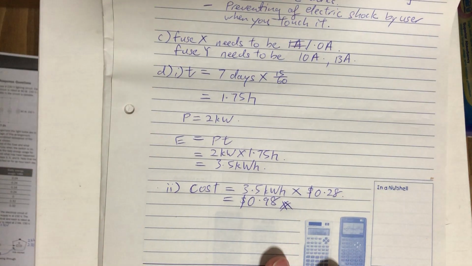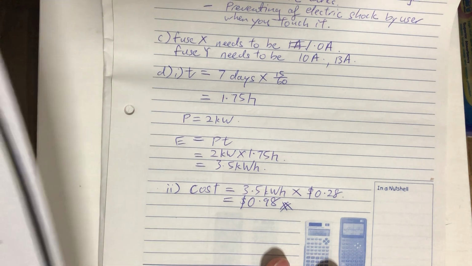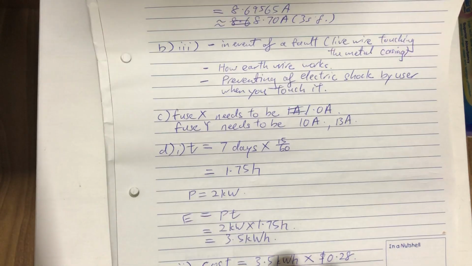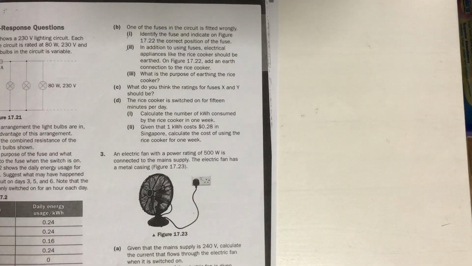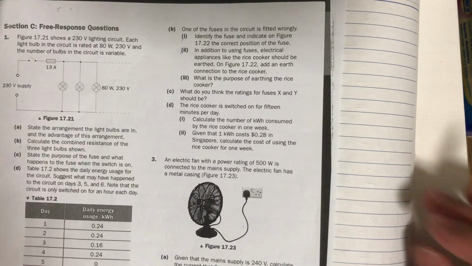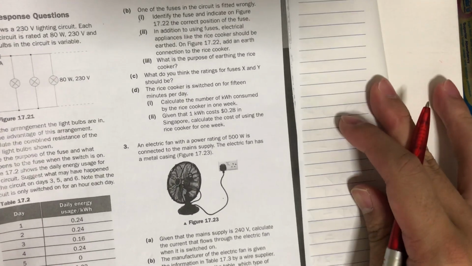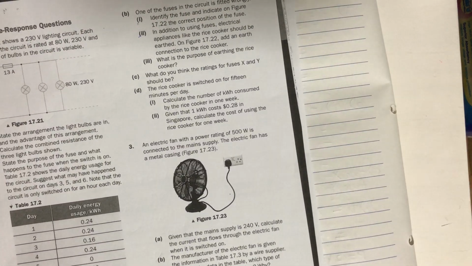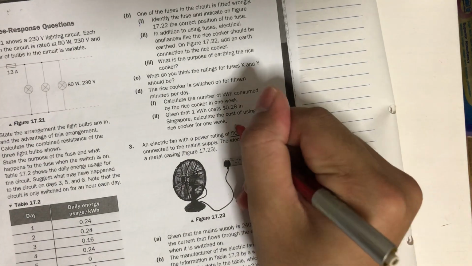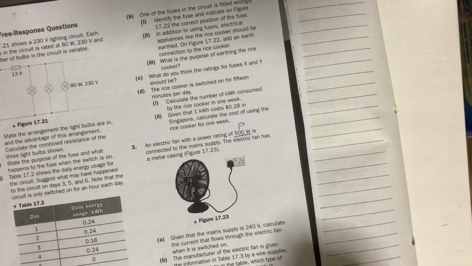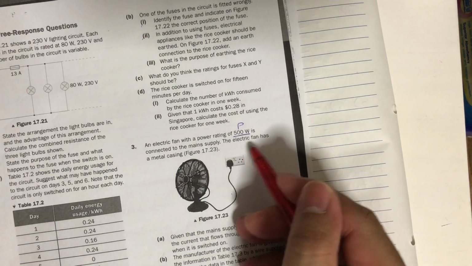Okay. Yeah, so any clarification needed, please check with me directly. Okay, so let's look at the last question. Okay, question 3. Given that the main supply is 240 volt, calculate the current that flows through the electric fan when you switch on. Okay, so in this question, they tell you that the power is 500 watts for the fan, power rating.